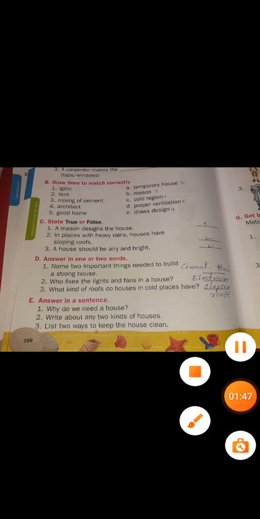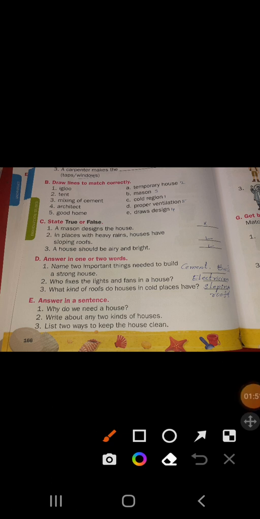Match the following also we have learned. First, igloo will match to cold region. Second, tent will match to temporary houses. Third, mixing of cement will match to mason. Fourth, architect will match to draw designs. And the fifth, good home will match to proper ventilation. Okay, dear students, we have already discussed this in the previous class.